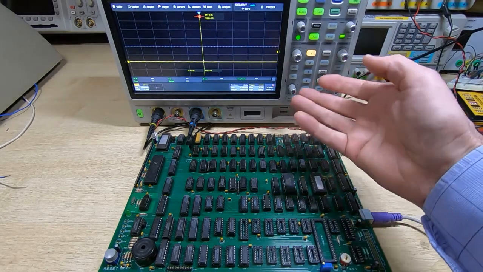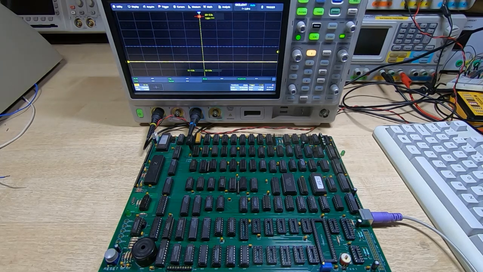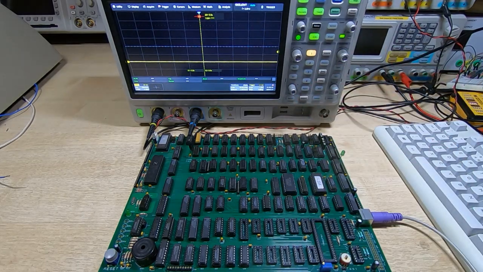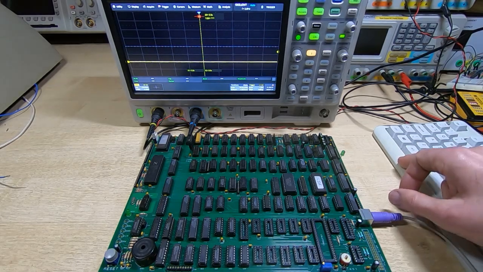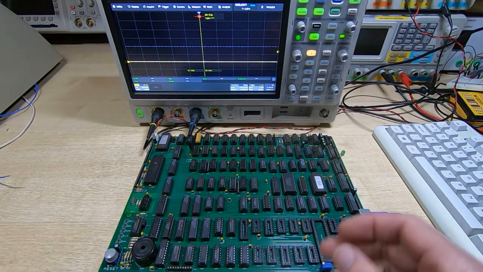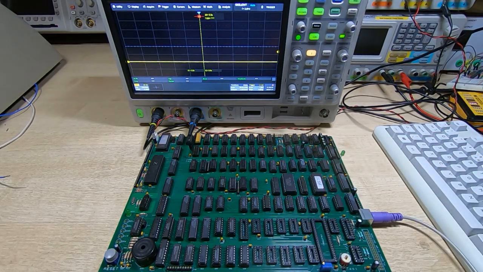We should be able to gather whether it's running to a certain extent or not, and whether the video output looks correct, and we'll explain this as we go through the process, assuming it will run at all. I've got the keyboard plugged in as well, and I've got all the components in for the PS2 interface, so in theory it should be able to read the keyboard.